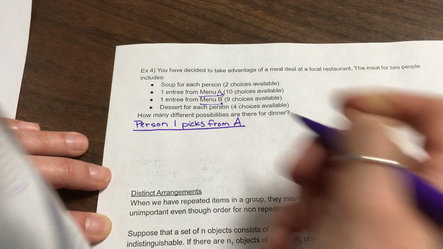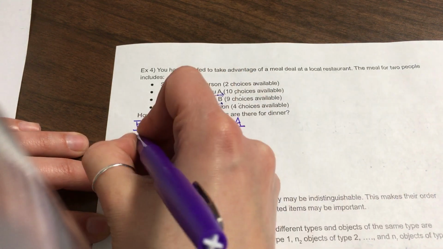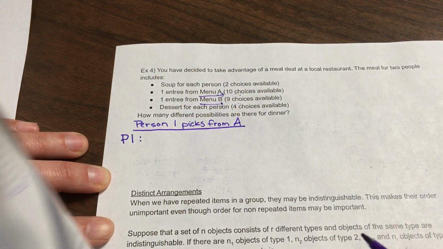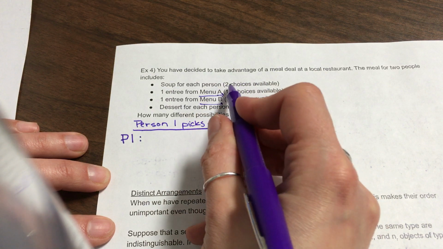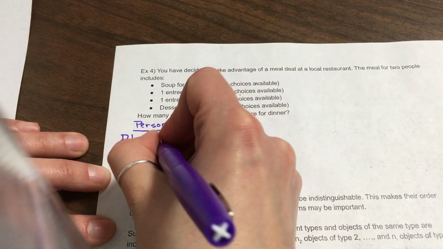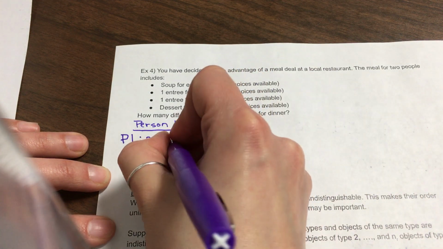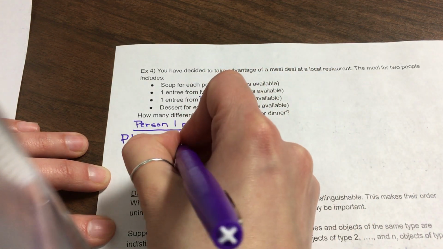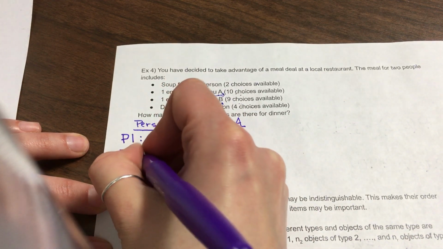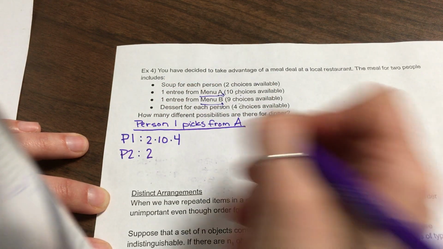So if that's the case, then for person 1, their options would look like this. They have 2 choices for soup. They have 10 choices for entrees. And they have 4 choices for dessert. For person 2, they would have the same 2 choices for soup.